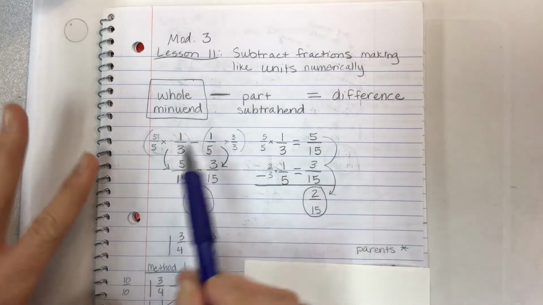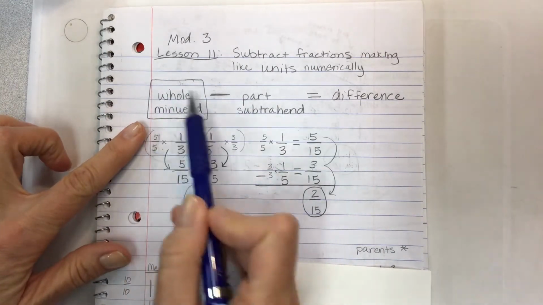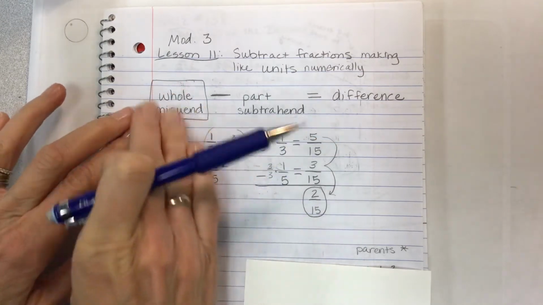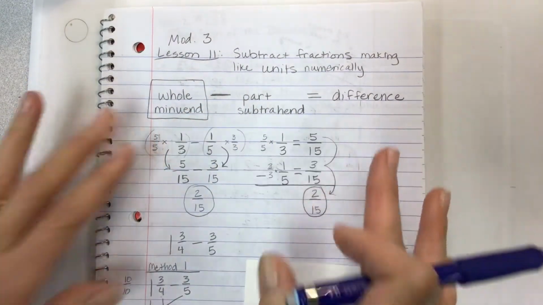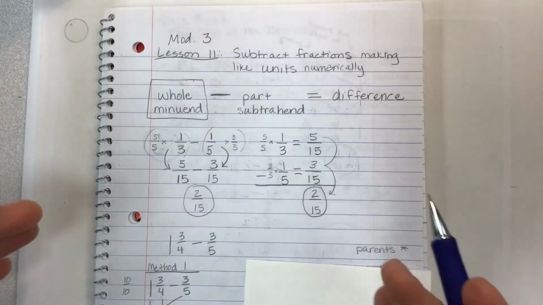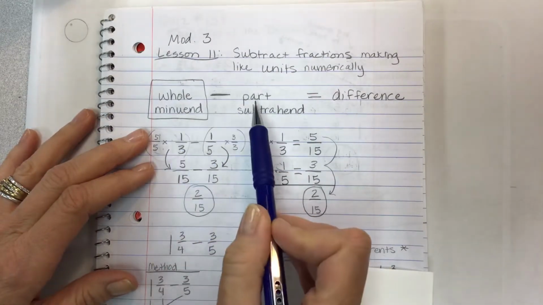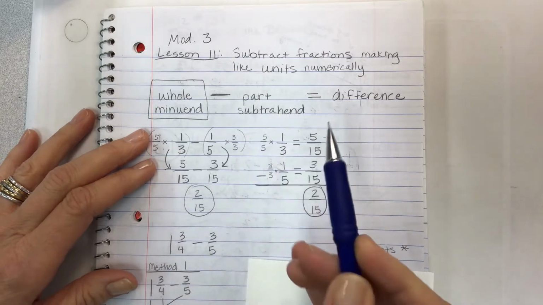So just as a reminder, the whole is the thing that comes first. You cannot move the whole from any place from here to any other place in your expression or in your number sentence. The whole must come first because we're taking away part from it.